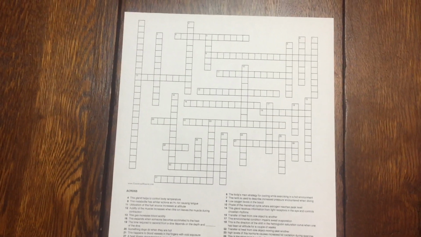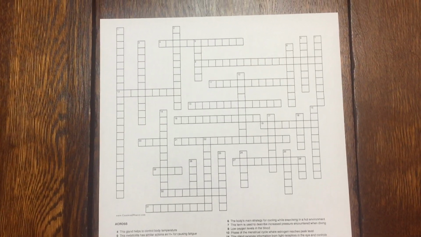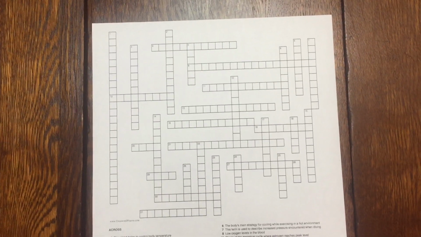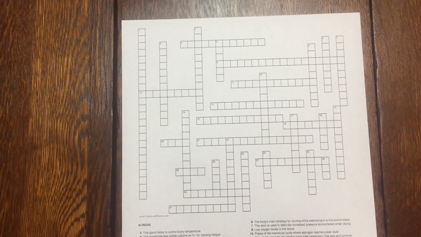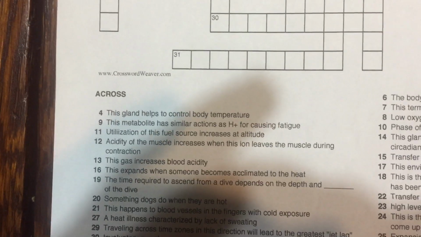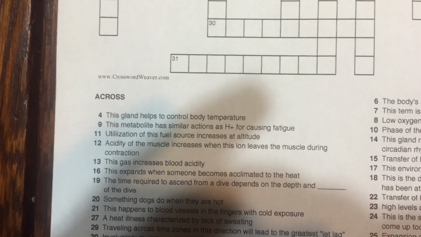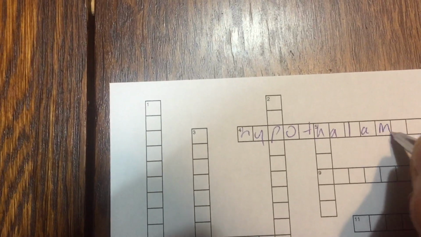Lecture today. You'll see that I've posted this massive crossword puzzle review for you. This is based on the different topics that we covered during the second half of the course. I'm going to go over the answers for you here. The first question is, this gland helps to control body temperature. This would be your hypothalamus.